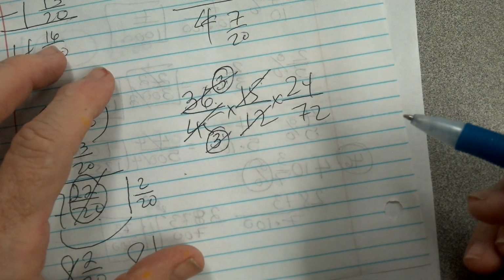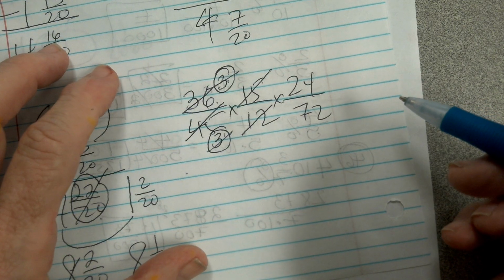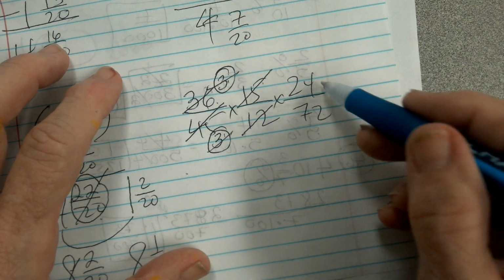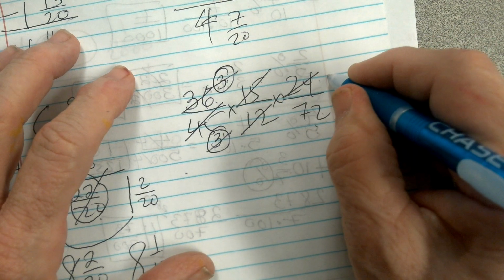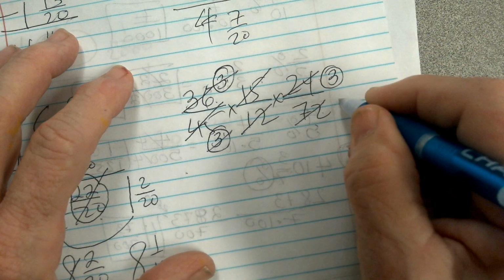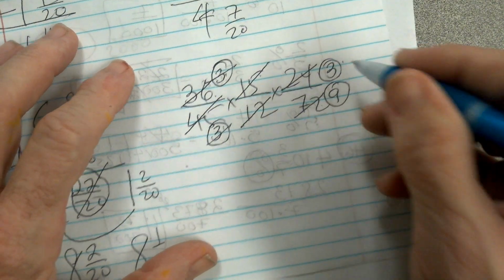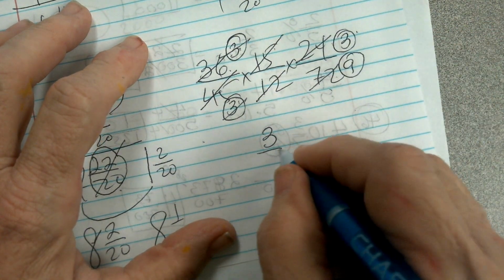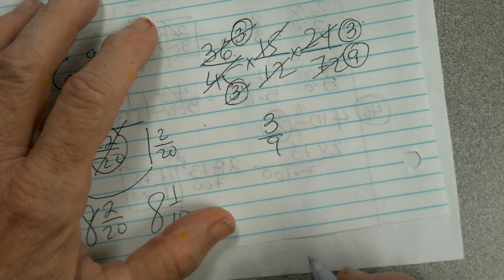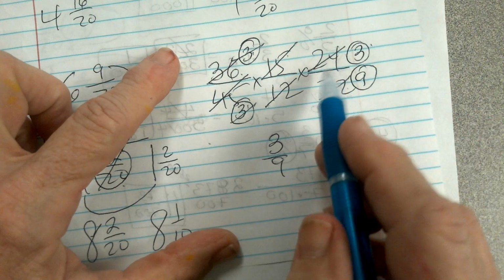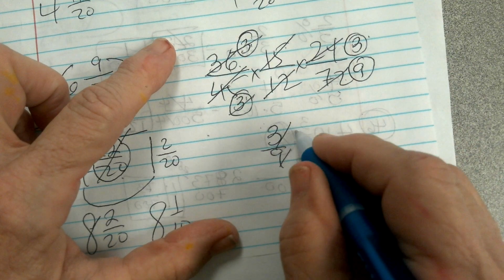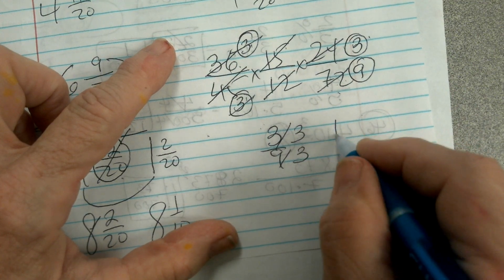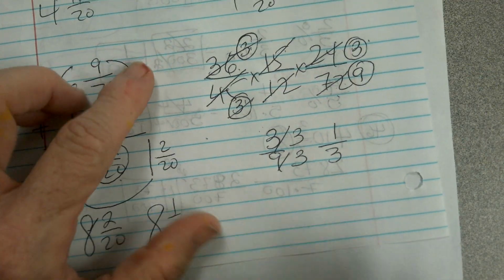What is that reducible by? Doesn't 8 go into both of those? So this divided by 8 is 3. This divided by 8 is 9. So that's all I have left. 3/9. Is that reducible? And you have 1. Well, anything times 1 is that number. So divided by 3, divided by 3, and it's going to be 1 over 3. So you've got to do that first.